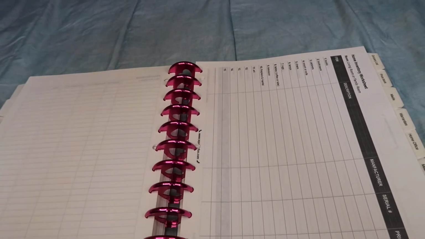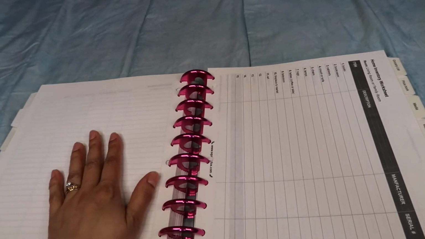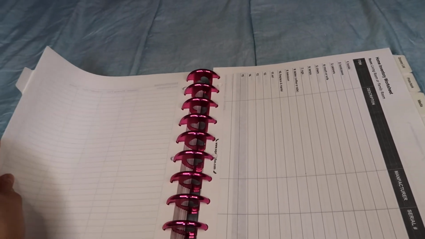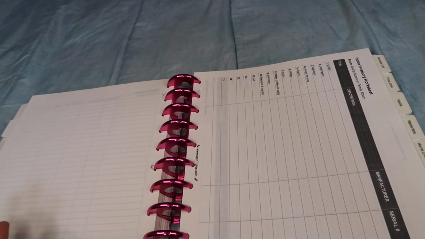Again, also helpful if there's items that you want to get rid of and you want to sell. In here, you'll be able to write down how much you paid for it, look up the current value, and see how much you can sell it for. So these lists are pretty useful for a variety of things.